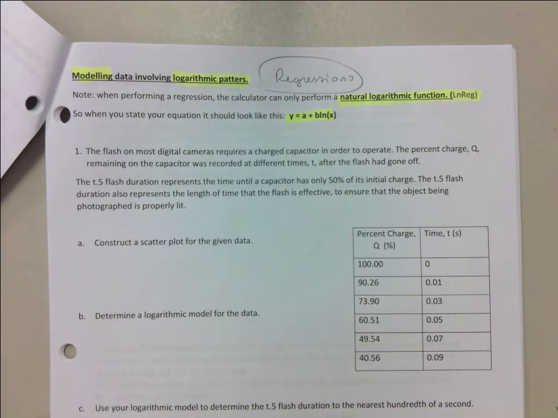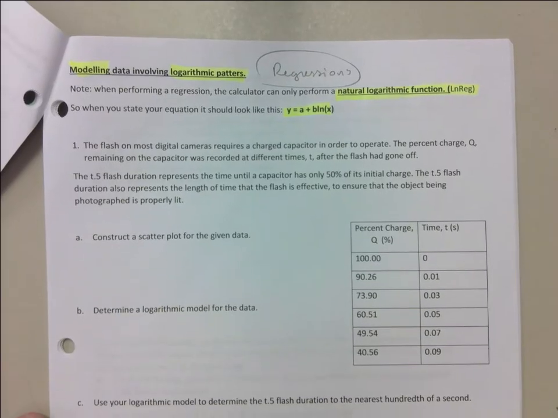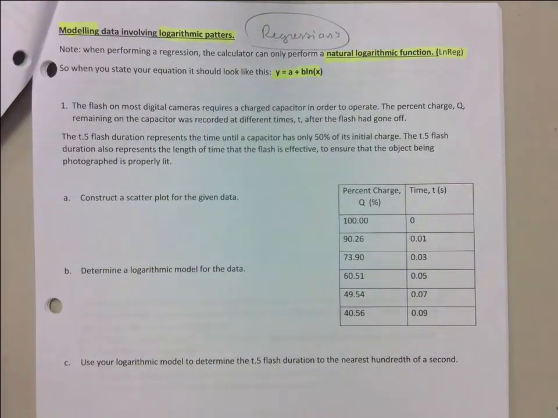So let's do our first equation, jump right in. Because you don't have to make your own points when it comes to logs. They will give you the points. The flash on most digital cameras requires a charged capacitor in order to operate. The percent charge, Q, remaining on the capacitor was recorded at different times, T, after the flash had gone off.